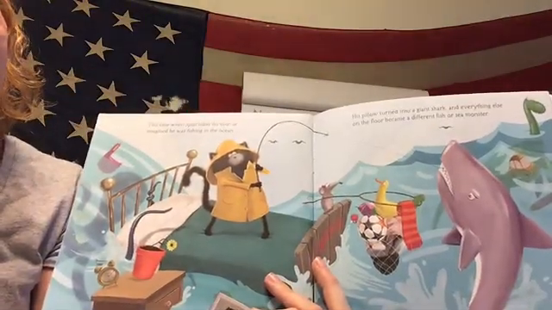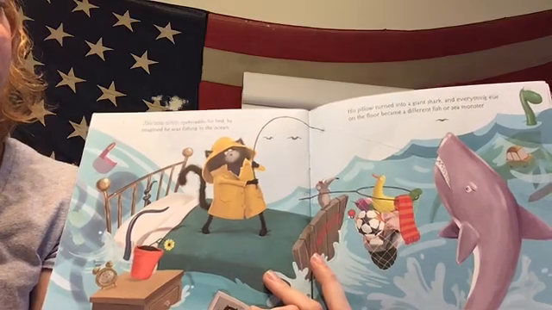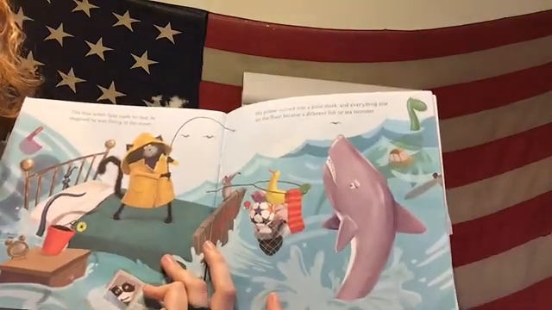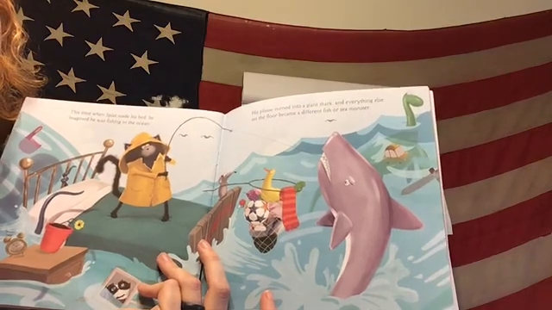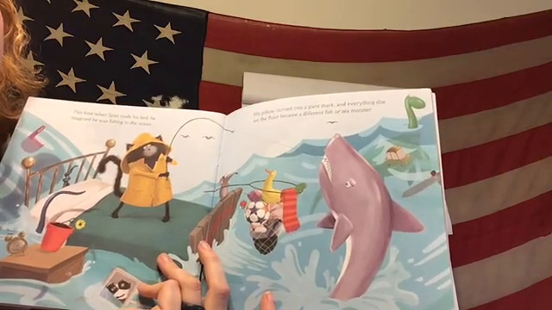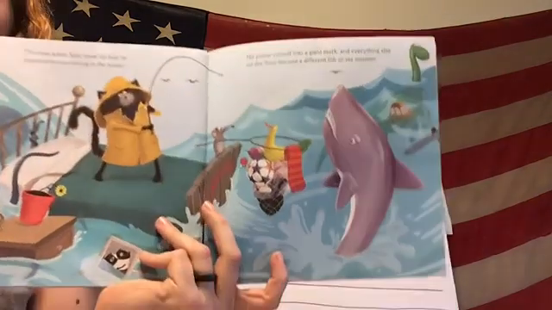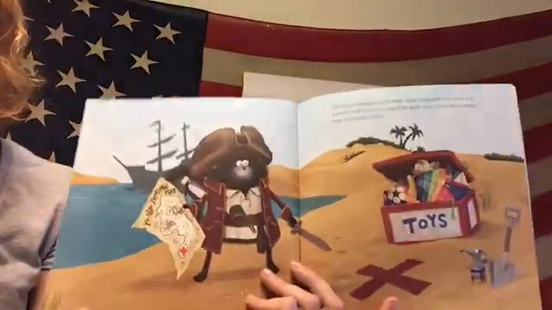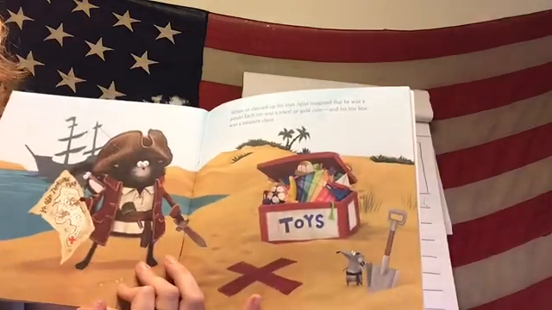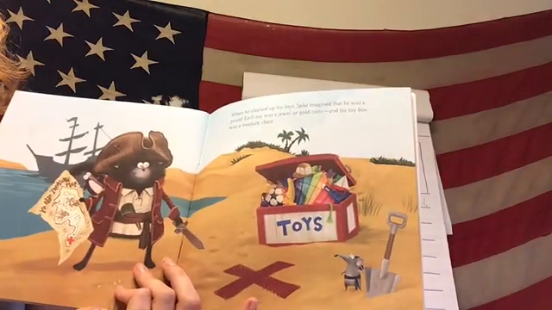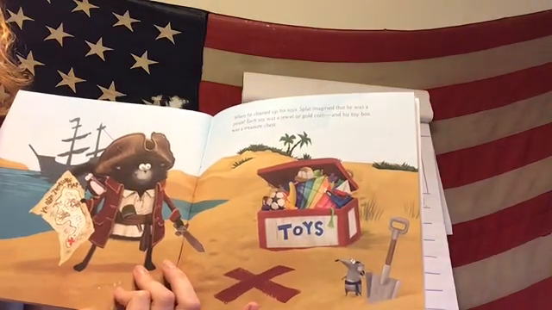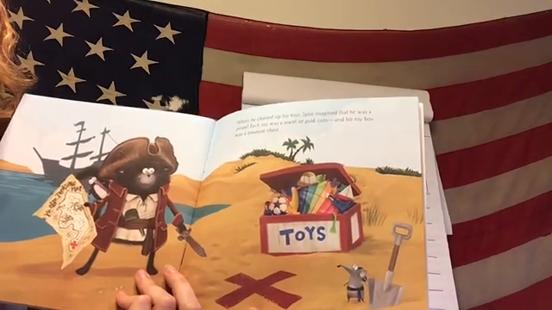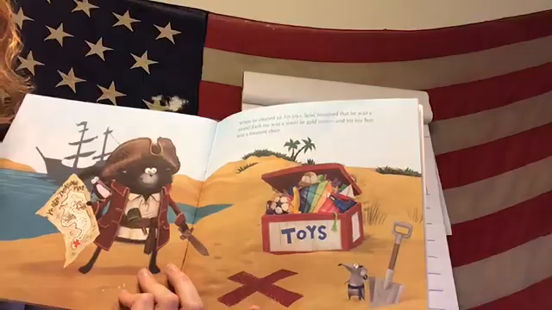This time when Splat made his bed, he imagined he was fishing in the ocean. His pillow turned into a giant shark, and everything else on the floor became a different fish or sea monster. When he cleaned up his toys, Splat imagined that he was a pirate. Each toy was a jewel or gold coin, and his toy box was a treasure chest.